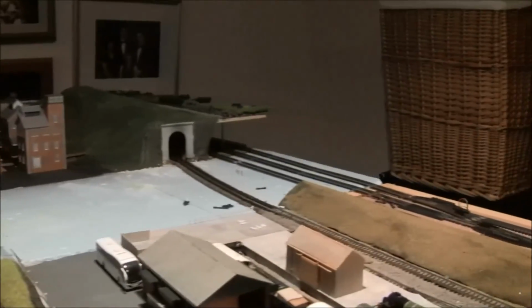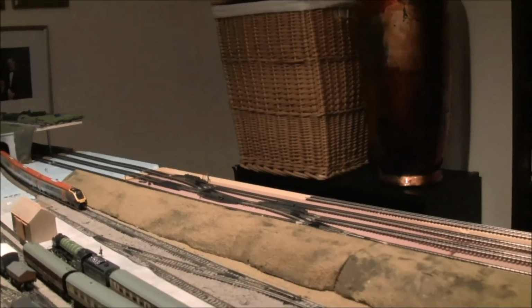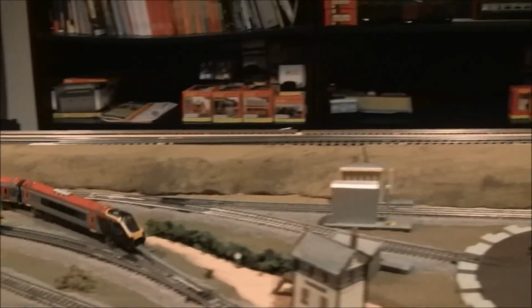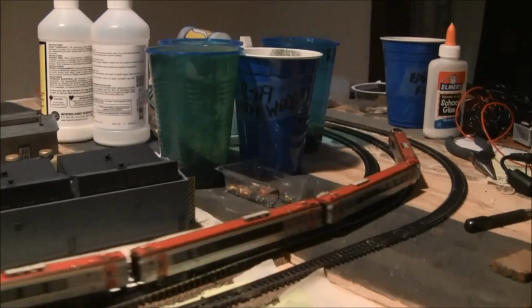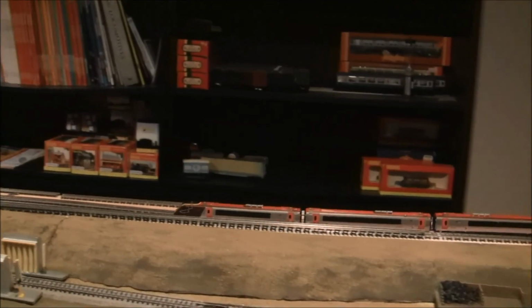And now by setting the points to let it come back on itself, I can now have it exit the point work at the throat here and hit the main line in the opposite direction. So I'll run around the back there.